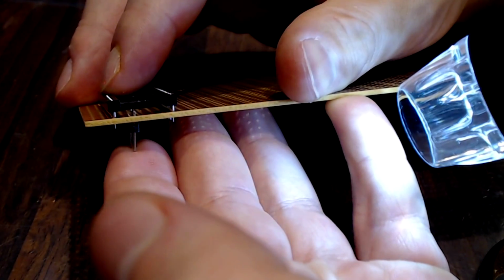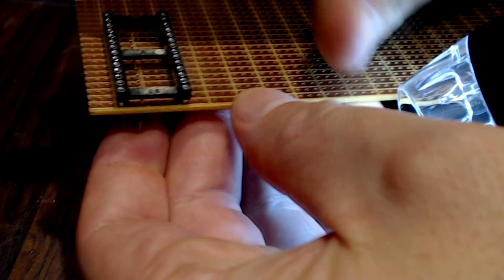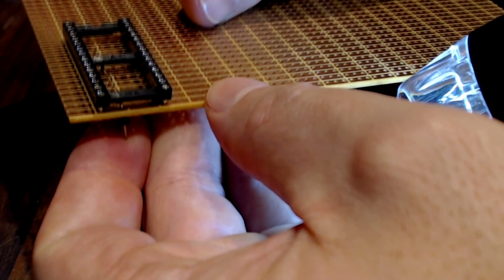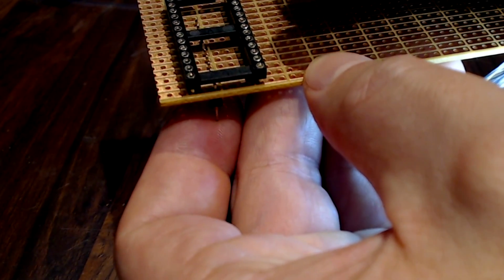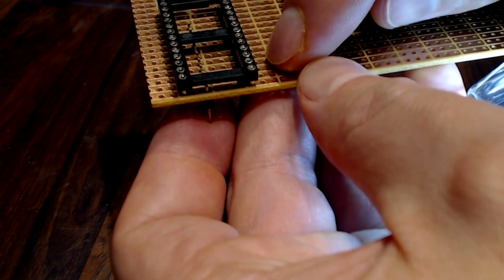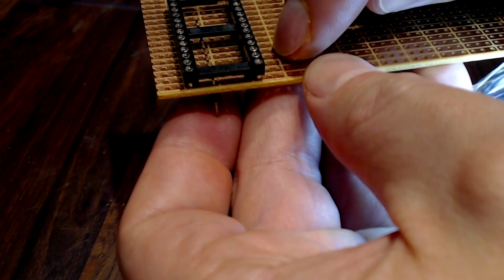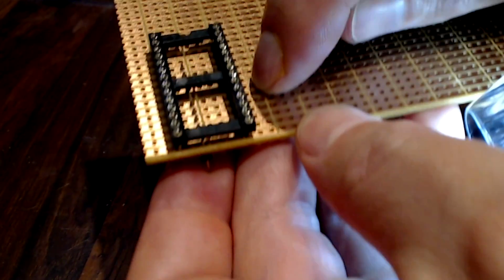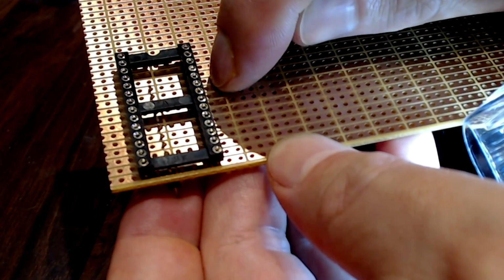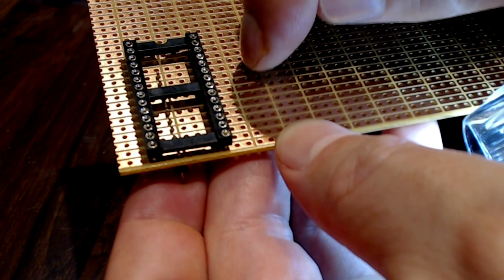I'll put the socket down and solder in the pin header, offset by 2 columns, so they're still connected together. Then I can use these outer holes and put 1 more pin header in, cut the traces on the pins that are not supposed to be connected, and use some jumper wires to connect up the rest.